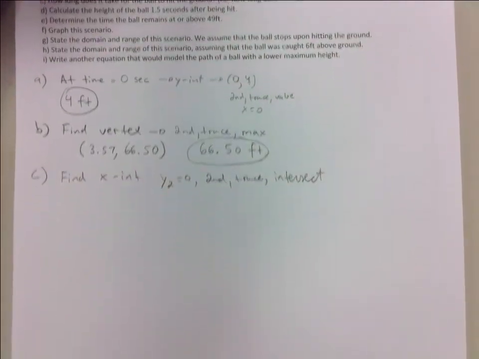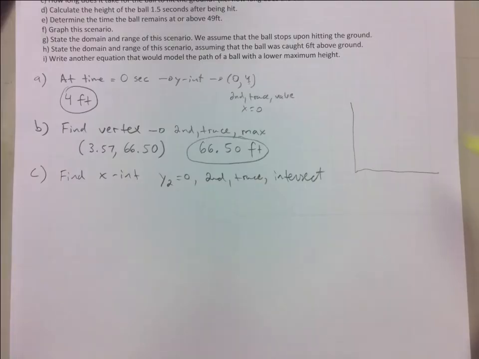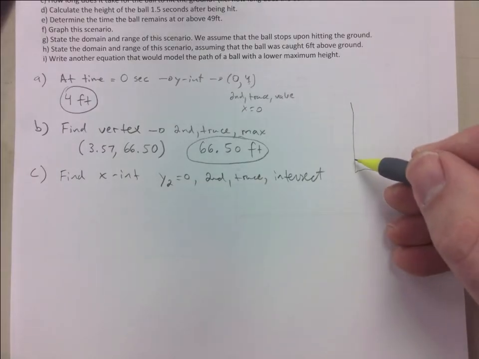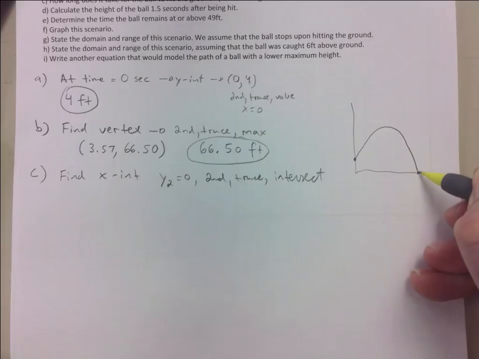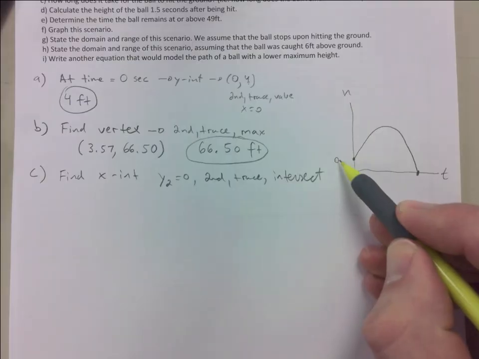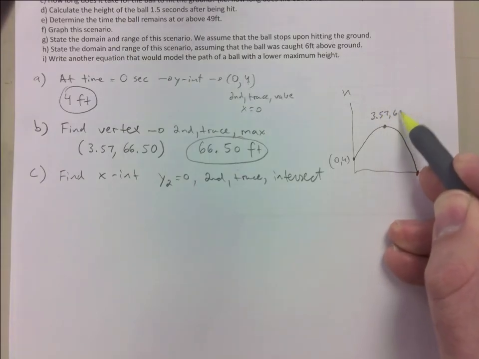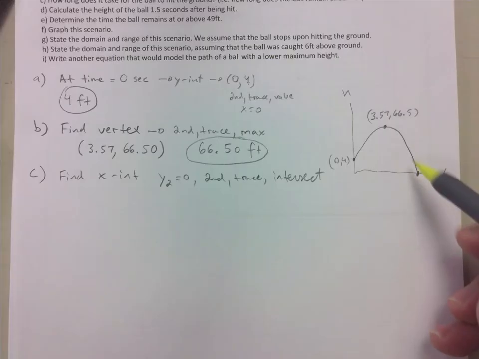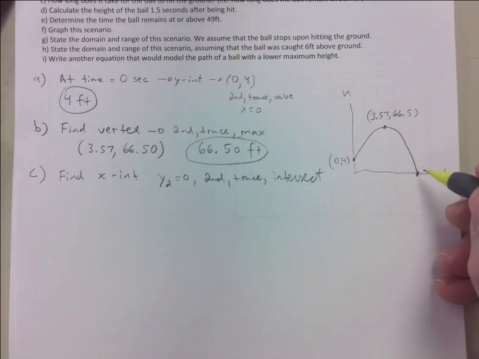Now, this is what I want you to understand. I'm going to do a little sketch right here. This is just a sketch, so we don't care about scale or anything like that. I'm starting somewhere here. The ball is going up, and then you hit the ground. This is T, this is H. It's just a sketch to help you visualize the scenario. This is 0.4. This is 3.57, 66.5. This is great for stating the domain and range, guys, for you to do one of these on the side. Because I don't ask you for a graph, right?